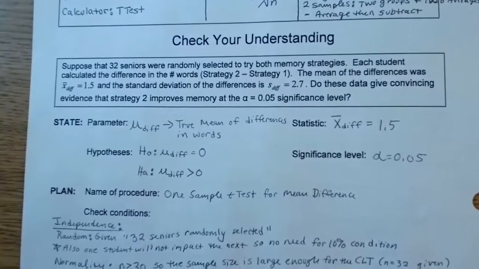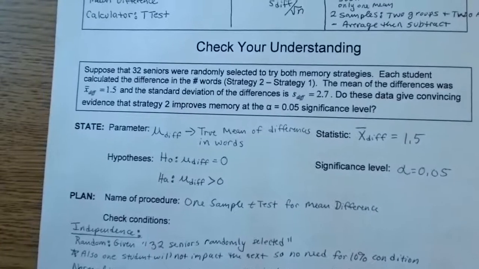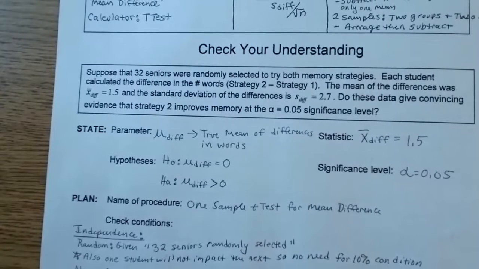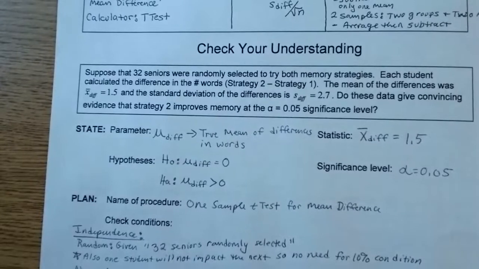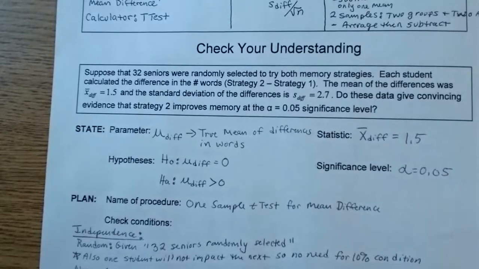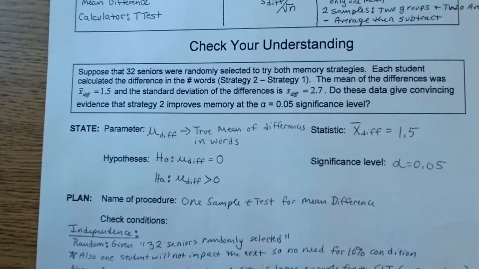Okay, so here's an example of a hypothesis test for this kind of thing. It says, suppose that 32 seniors were randomly selected to try both memory strategies. Each student calculated a difference in the number of words, strategy 1 minus strategy 2. The mean of the differences was x-bar of differences, 1.5, and the standard deviation from the sample was 2.7. Do these data give convincing evidence that strategy 2 improves the memory at a significance level of 0.05? Okay.